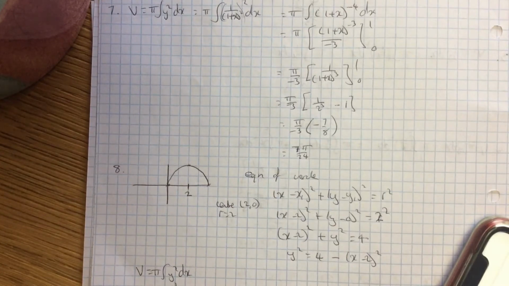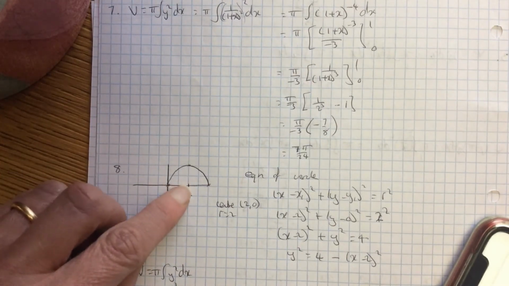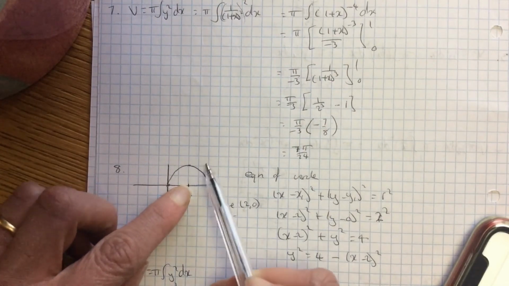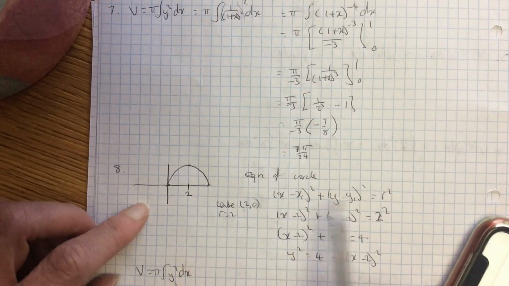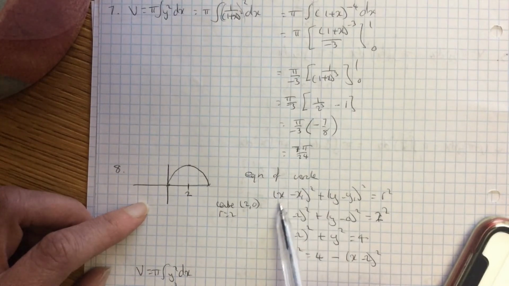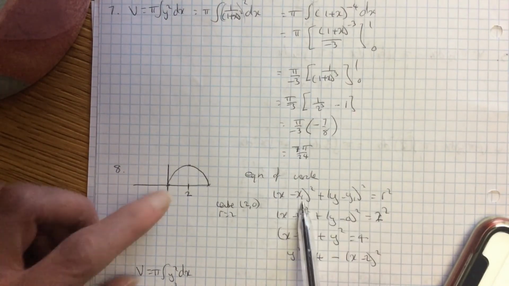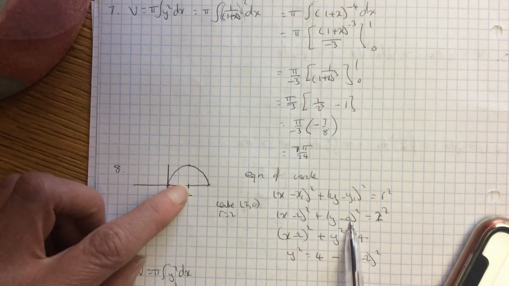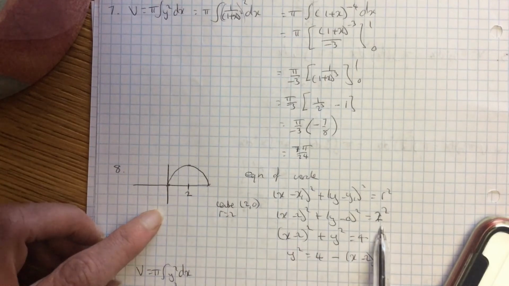So for number 8, you've got a semicircle with center 2, 0. And it is rotated. So you can see me drawing out the wee picture there. Now let's try and think of what's going on here. You might not remember this from last year, but I'll just go through it with you and hopefully be able to follow it. That's the equation of a circle. The center of the circle is 2, 0. Put your values in. The radius of this circle from the center to the edge is also 2.